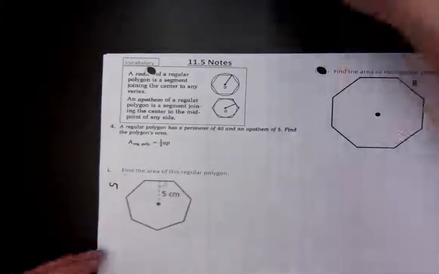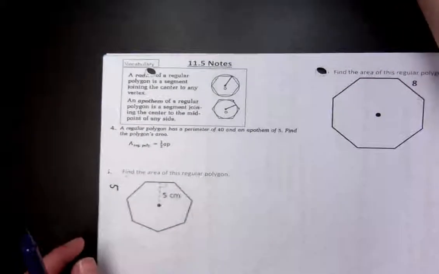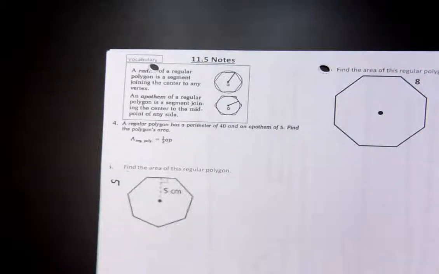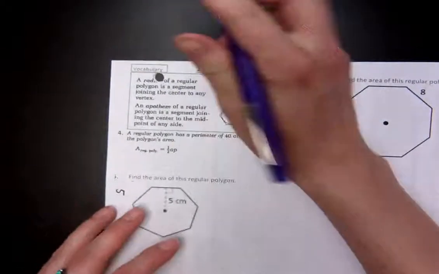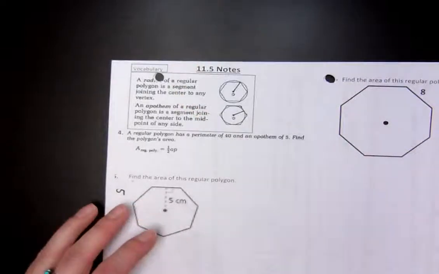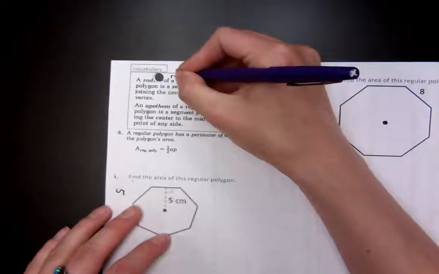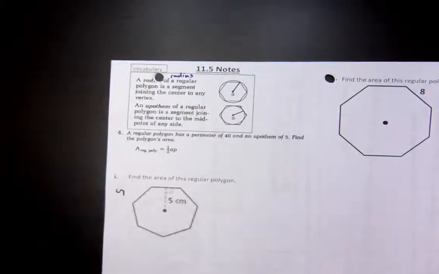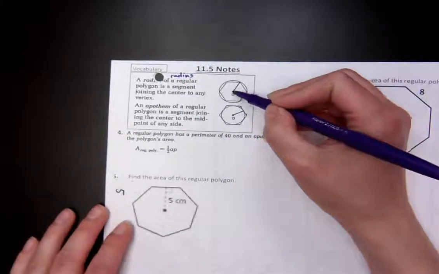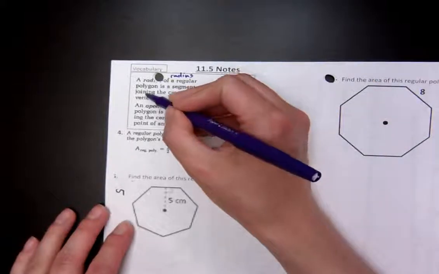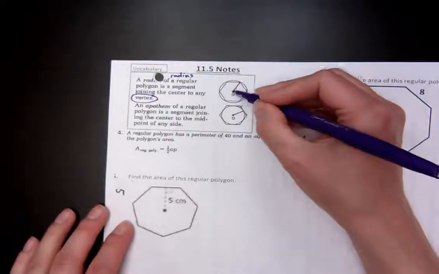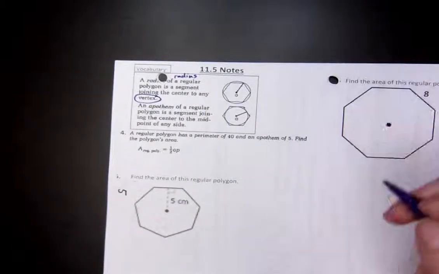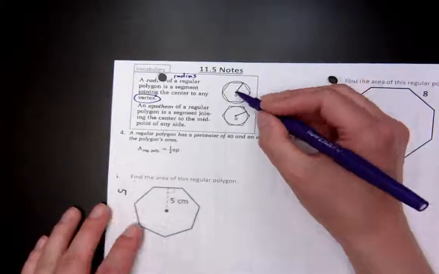Okay, so we have a little bit of vocab here. And for some reason, our poor vocab got hole punched. So that word there should be radius. Just like we have the radius of the circle, it's anytime we're joining the center to the vertex. If we're going all the way as if we had a circle around that polygon, it's the radius of the circle, we also call it the radius of the polygon.